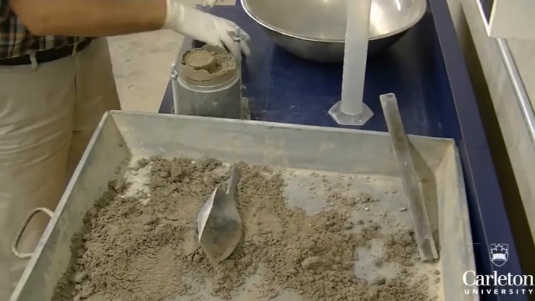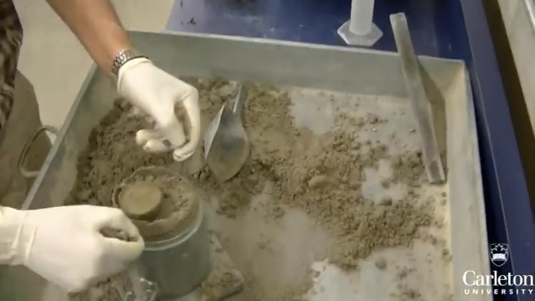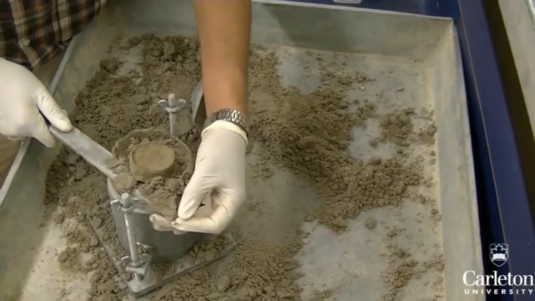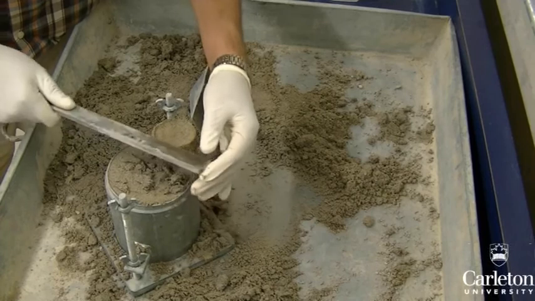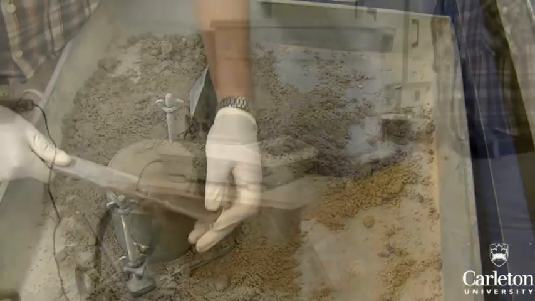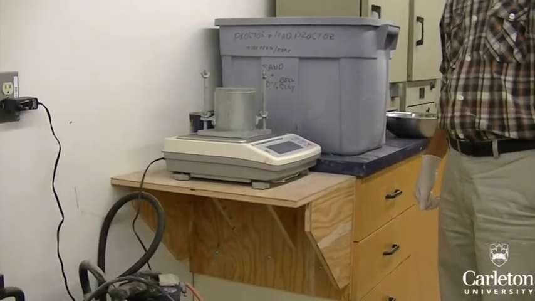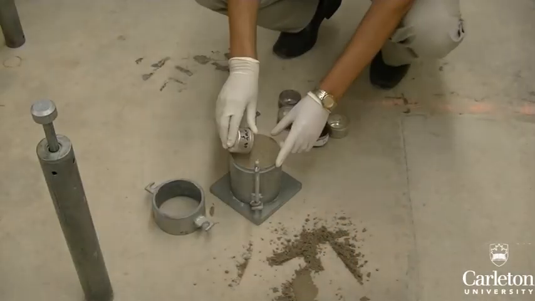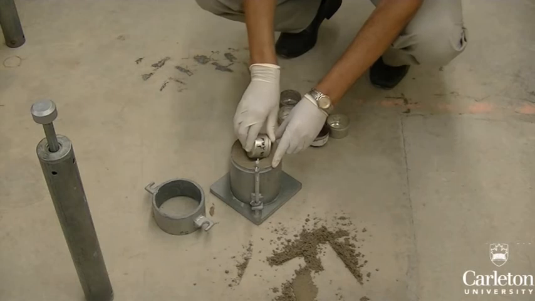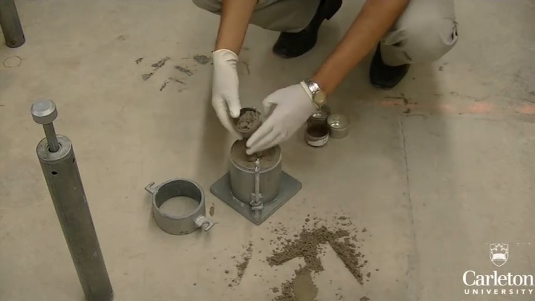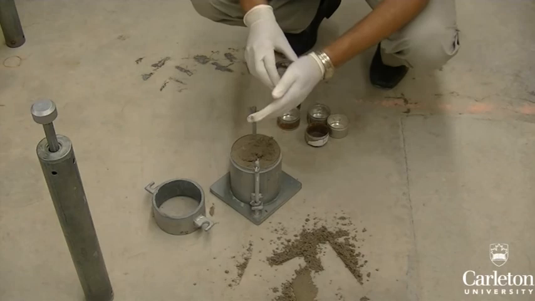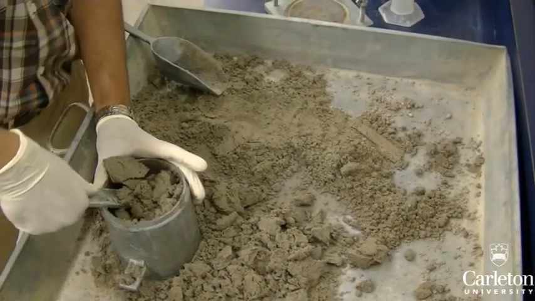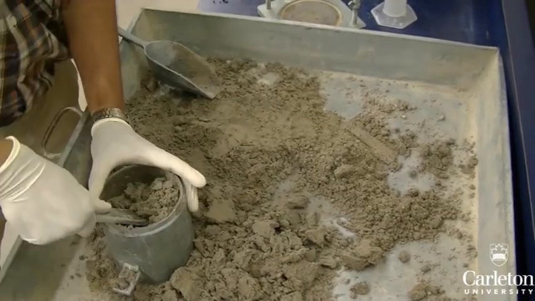Just like with the standard Proctor test, take off the cap, clear the excess soil, and record the mass of the mold plus compacted soil. Take a moisture container, label it, record its mass, scoop a sample of soil from the mold, record the mass of the sample, and place the sample in an oven to dry. And finally, empty the mold for the next test.